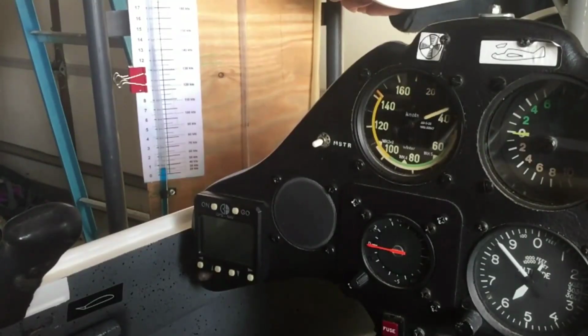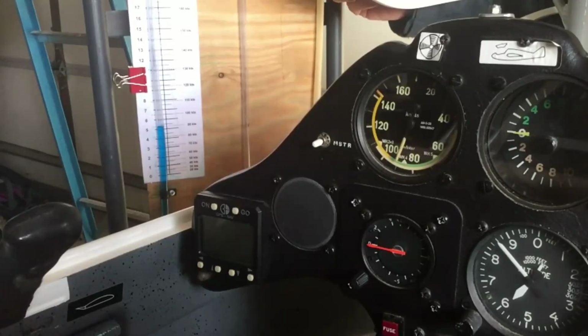So you bring it up gently. And basically, you don't want to go all the way to the top of the travel, but for the most part, you want to go to the top of the yellow arc. In this case, I took it to 140 knots. You can see over on the left-hand side the fluid coming up in the tube on the manometer. And the numbers on the right-hand side of that card are airspeed in knots.